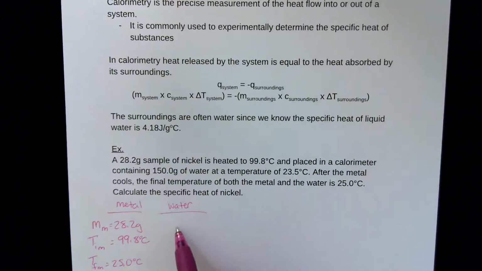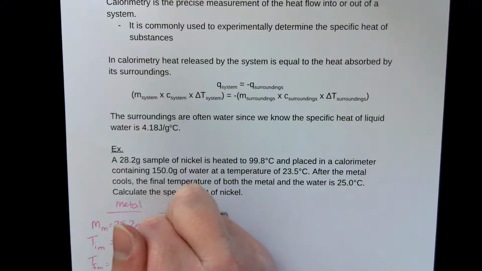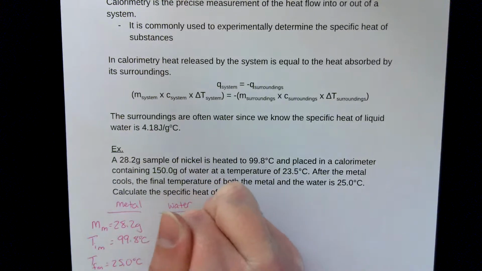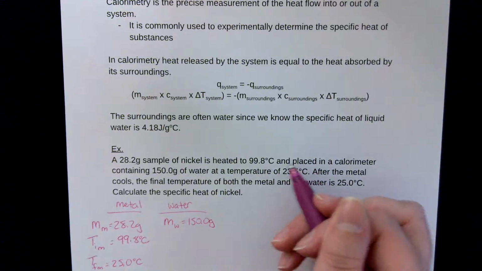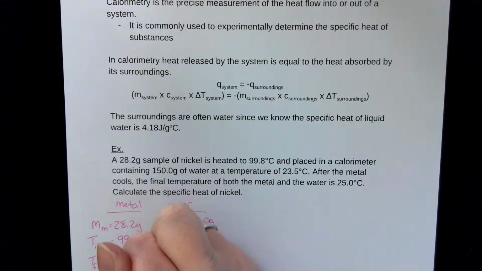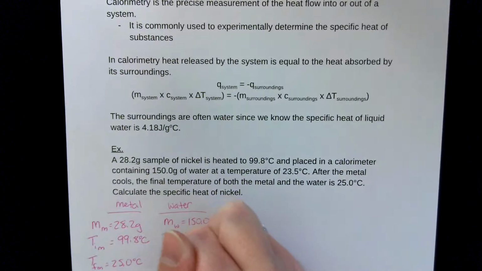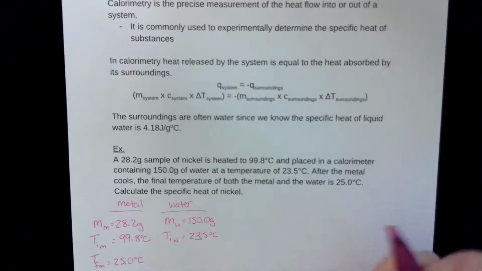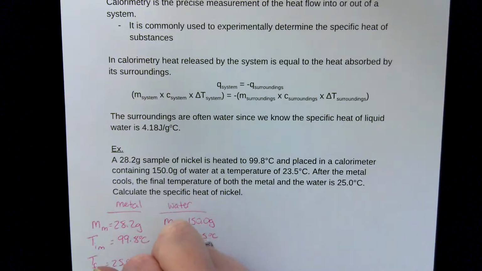So if I read through and list out what I know about the water, I am told that the water's mass is 150.0 grams. And I'm told that its initial temperature was 23.5 degrees Celsius. And the final temperature is the same 25.0 degrees Celsius.